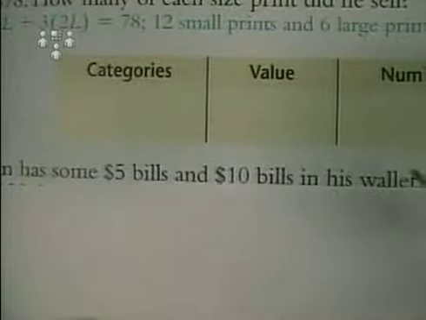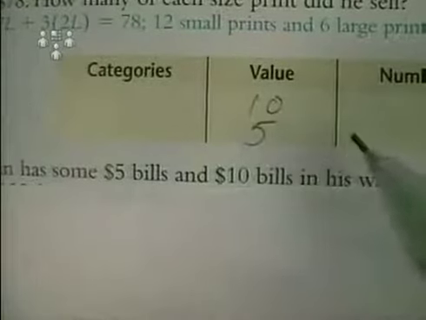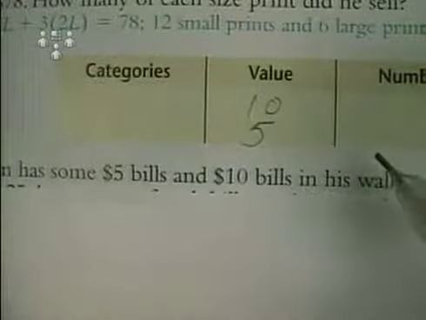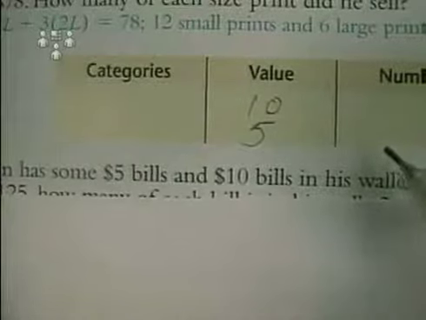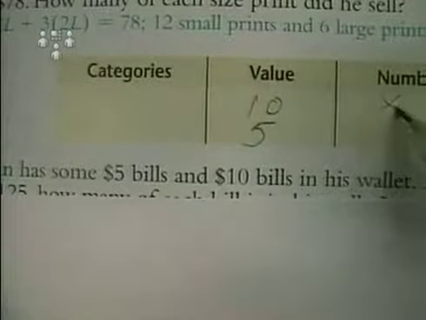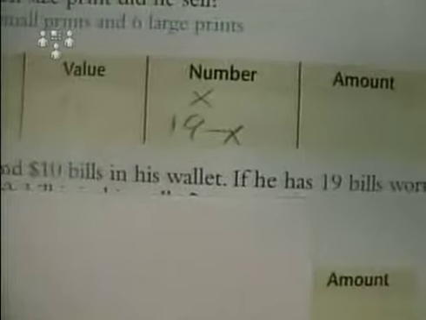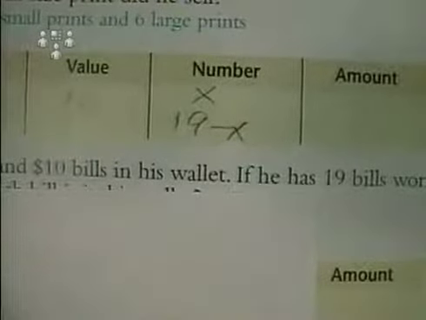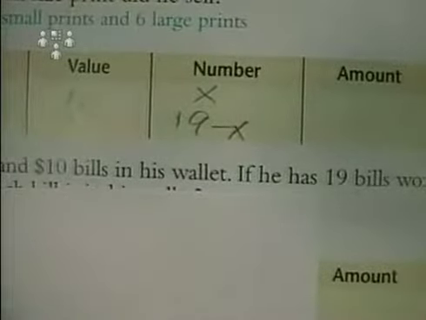Okay, so this is a value of 10 and a value of 5 if I chose that. And since I'm letting X be the number of $10 bills, I have X here. And here I have 19 minus X. Then my amount, this means what is it worth? And suddenly, that's interesting, the glare.